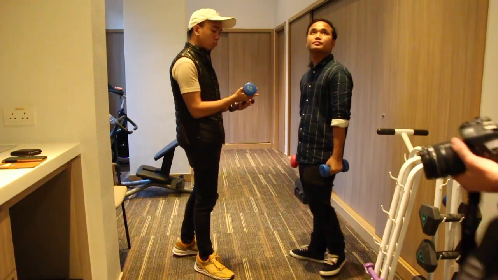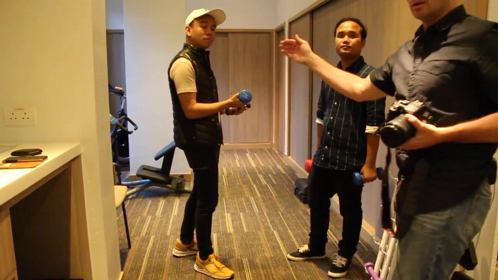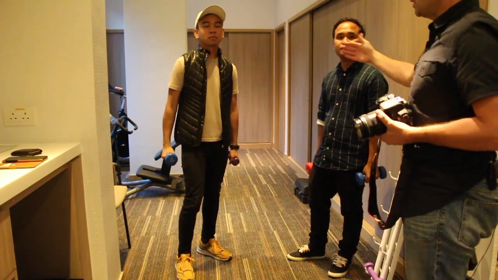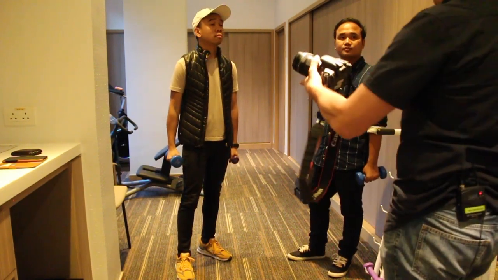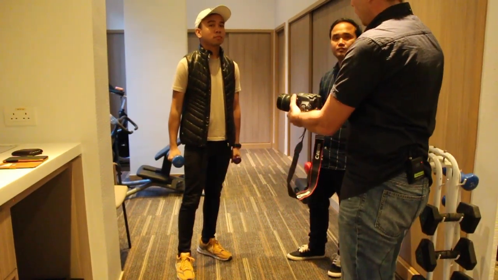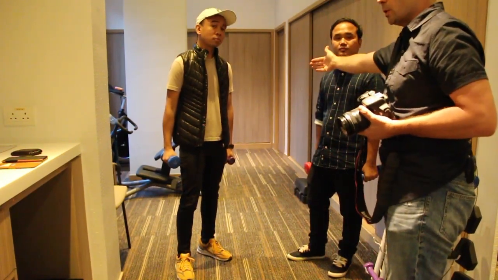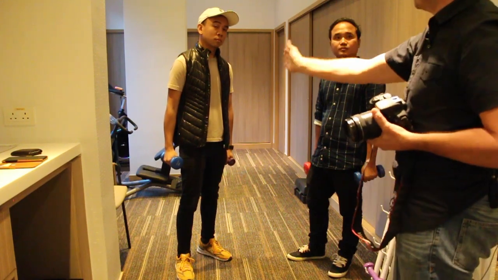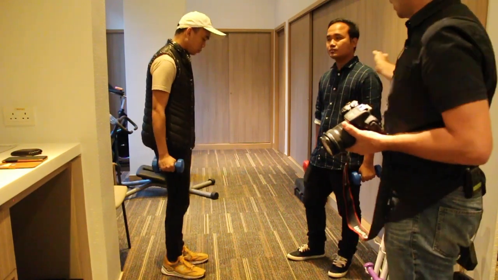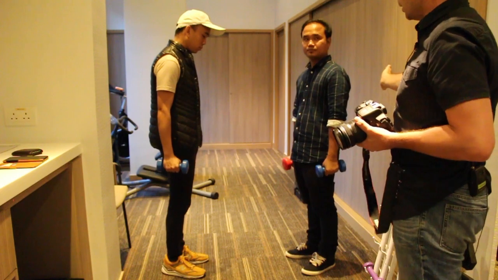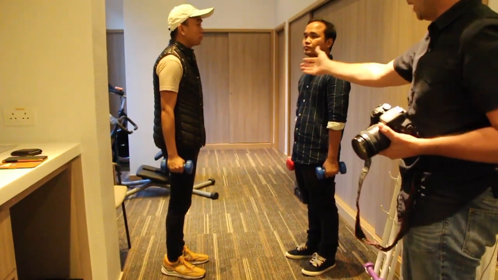So what we're going to do now is I want to show you a rule that's called not crossing the line. And what that means is once you start taking a shot from one angle, you want to do all of your shots from the same side, because if you cross the line and go to the other side, you will reverse the position of the two people. As an example, we have Chad and Paboy, who are now talking to each other about how to lift weights.